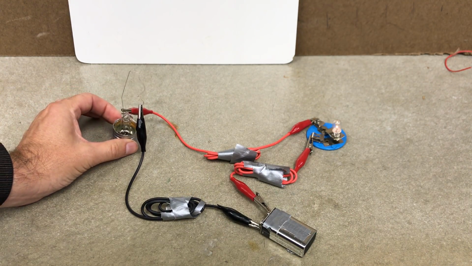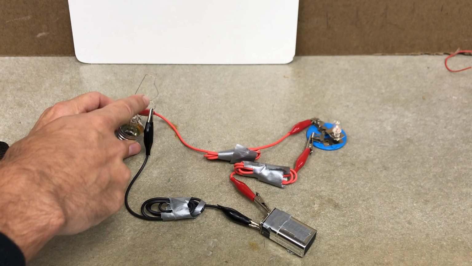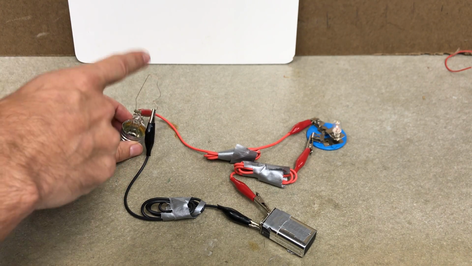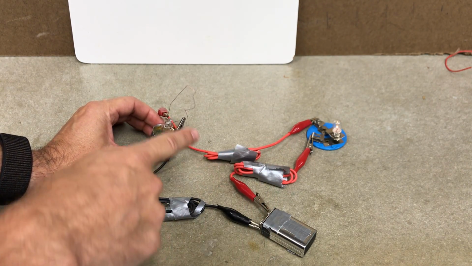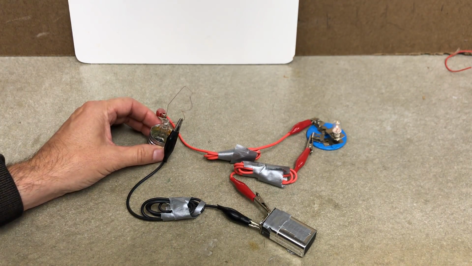And it lights up. You can see that lights up, not this. This doesn't have enough current going through it to light up. If it did, bad things would happen. Okay, now for the cool part. Watch the bulb as I blow on the filament.